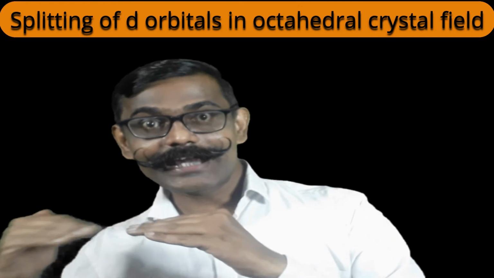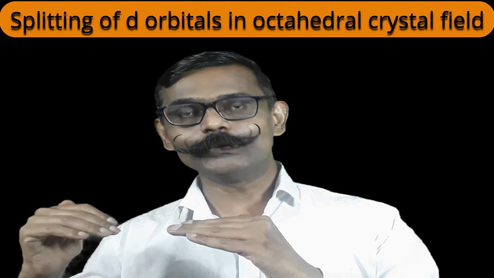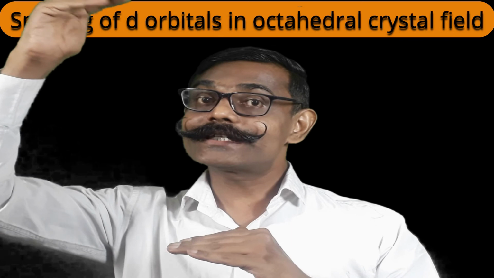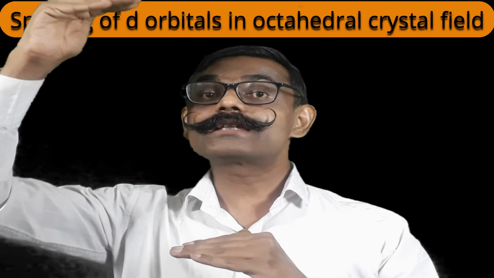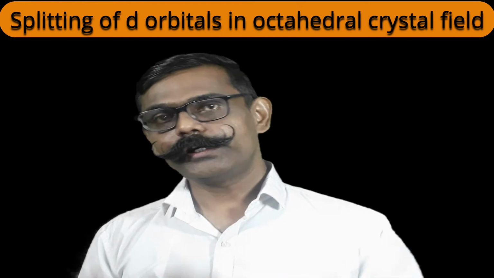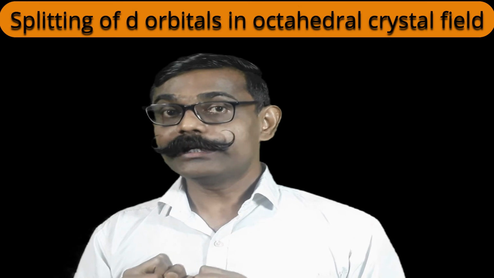So the energy of T2g is minus 0.4 delta O or minus 4 Dq, and the energy of Eg is plus 0.6 delta O or plus 6 Dq. Total gap is delta O or 10 Dq. It is about the splitting diagram. Now understand this energy, what is it in the true sense?